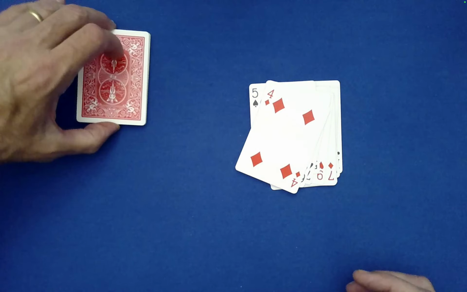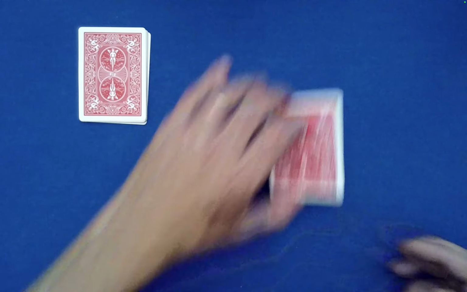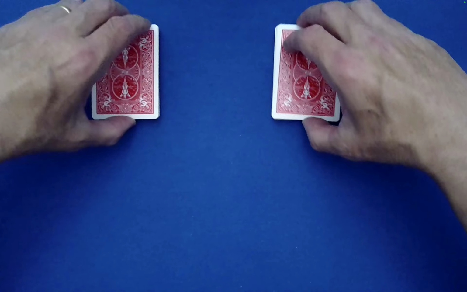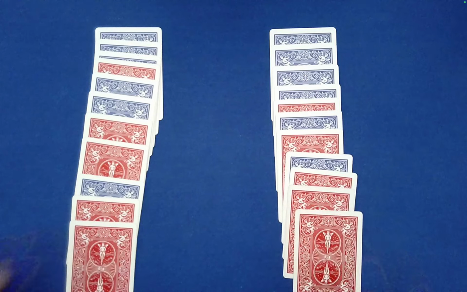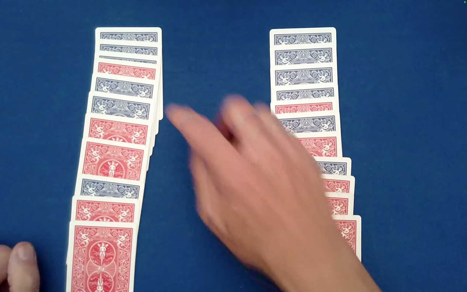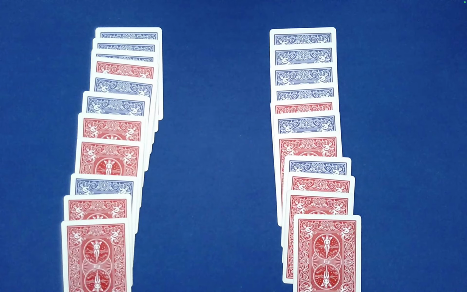But hopefully, if I haven't made a mistake in setting it up or in left-right dealing, there should be an equal number of red back cards. 1, 2, 3, 4, 5. 1, 2, 3, 4, 5. So we nailed it. So anyway, that's the secret.